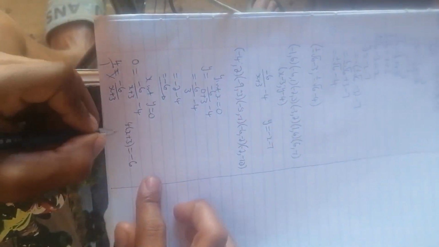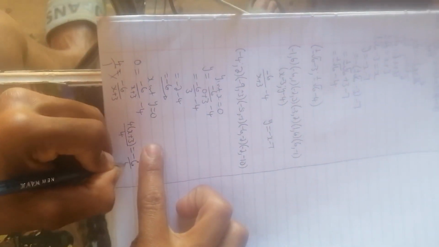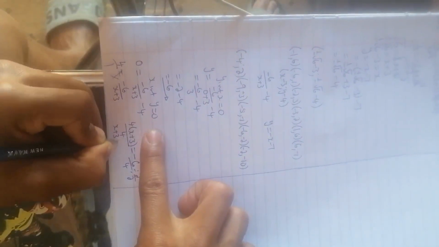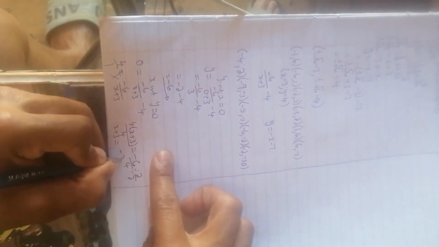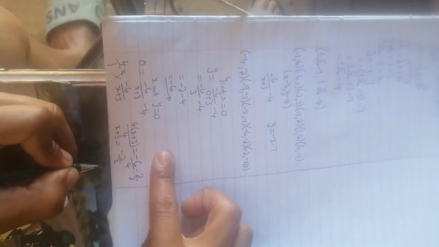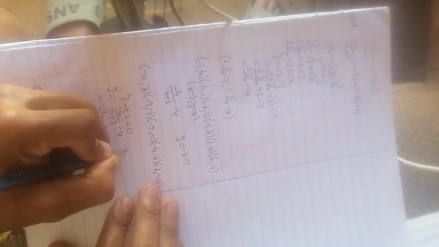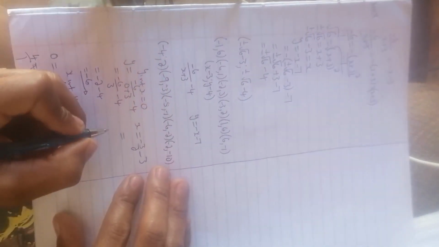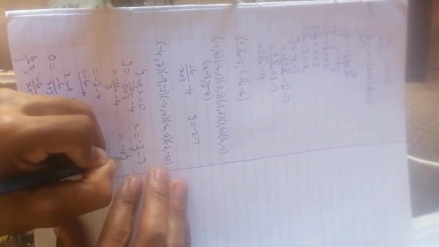Okay. And then I can divide by 4. x plus 3 equals minus 3 over 2. Take 3 to the other side, and you will find your x is minus 1.5 minus 3, which will give you a value of negative 4.5. Okay.